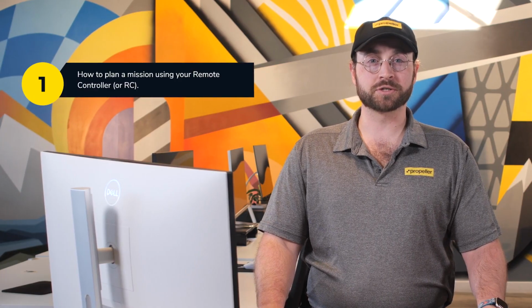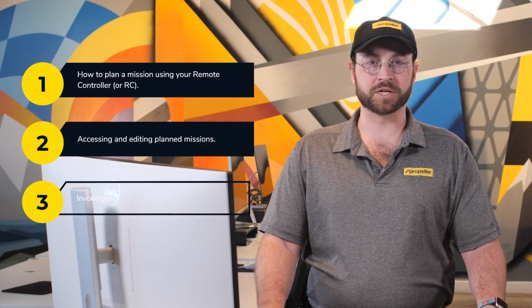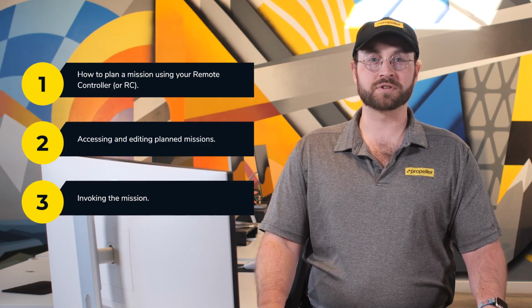Surveying with the Matrice 300 and 350 could not be easier thanks to the built-in mission planning software from DJI Pilot 2. In this training, we'll cover how to plan a mission using your remote controller or RC, accessing and editing planned missions, and invoking the mission. Please note that this video covers photogrammetry mission settings. You'll find more information on LiDAR-specific settings in our knowledge base, help.propelleraero.com.